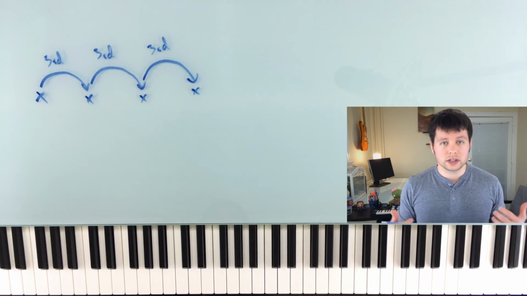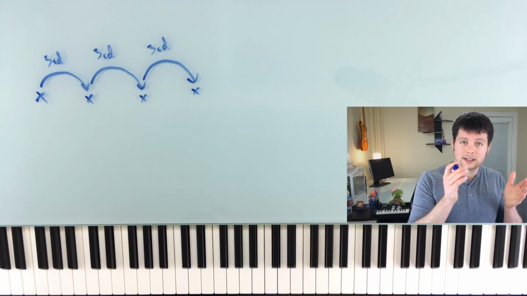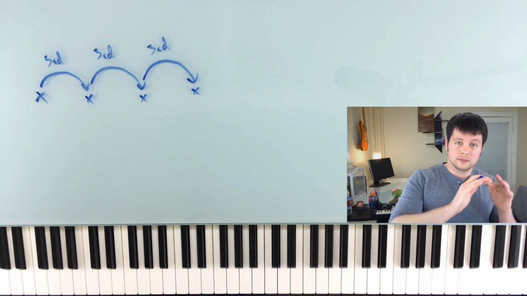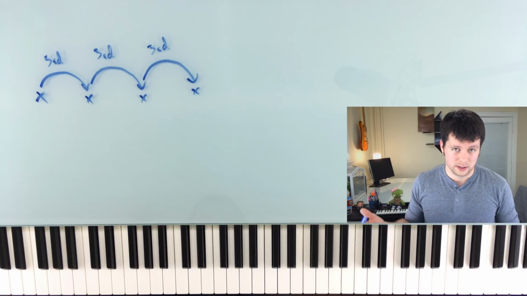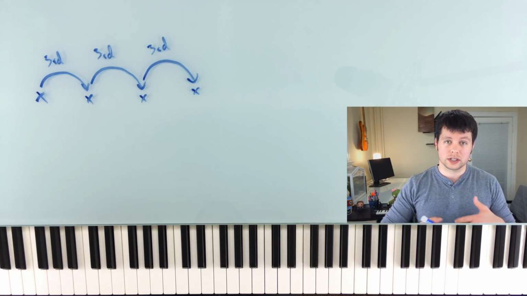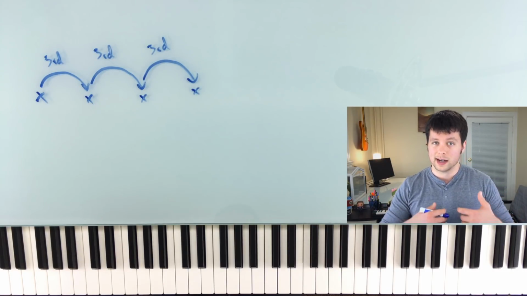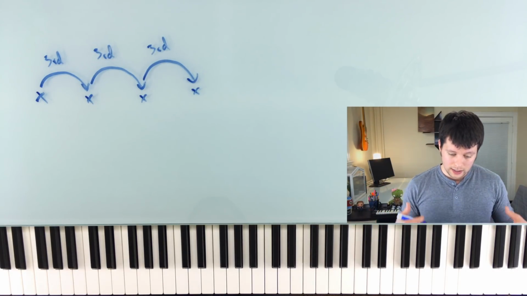So essentially, all you're doing when you're building these chords is to decide how many thirds you're going to stack together, and then whether they're going to be major thirds or minor thirds. That's pretty much the whole tertian harmony system in a nutshell. Tertian harmony meaning harmony built on thirds.